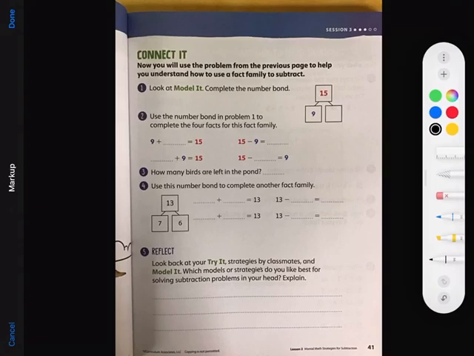So if you're looking at the 4 facts in the fact family, I see that there is a 9 in every fact. I see that there's a 15 in every fact. And now that third number is missing. Because 15 is my big number, my big total, I need to figure out what is the missing part. So I'm going to think, 9 plus what is going to get me 15.